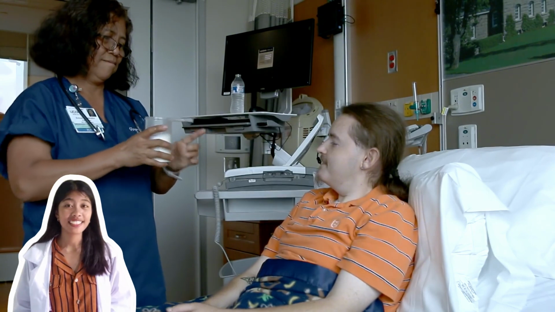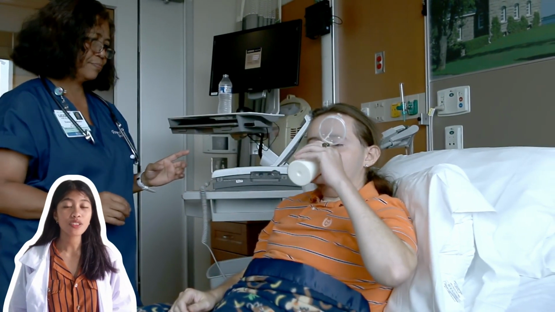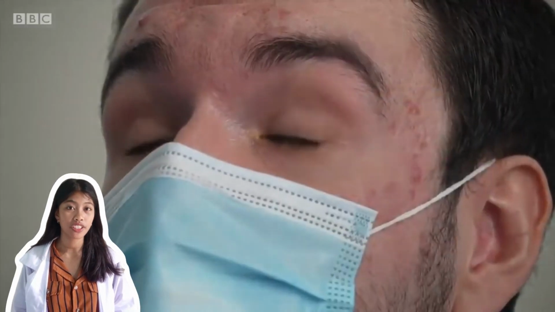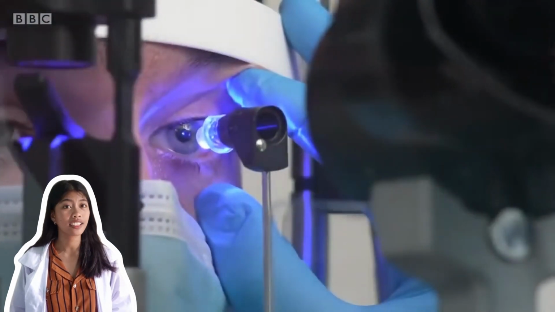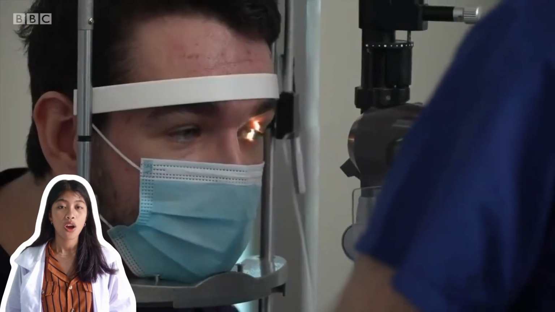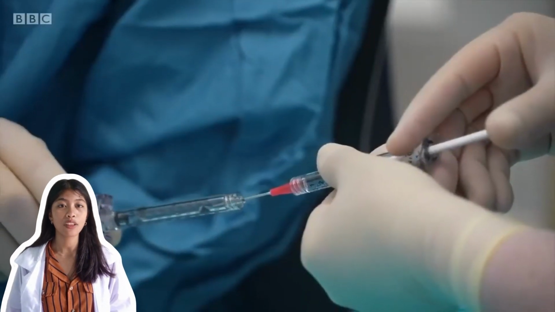Gene therapy isn't just a scientific and medical issue. It touches on deep ethical, social, and regulatory aspects. Safety is a paramount concern. How do we ensure gene therapies are safe and free from unintended consequences? Accessibility and equity are also critical. Who gets access to these potentially life-saving treatments, and at what cost?